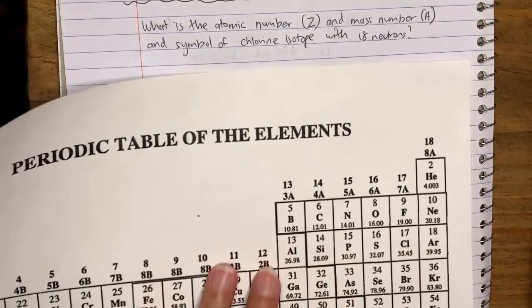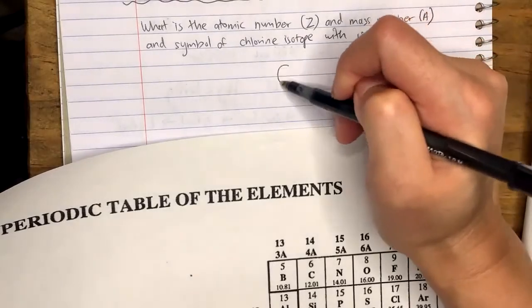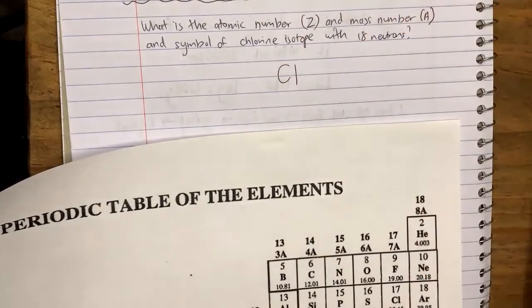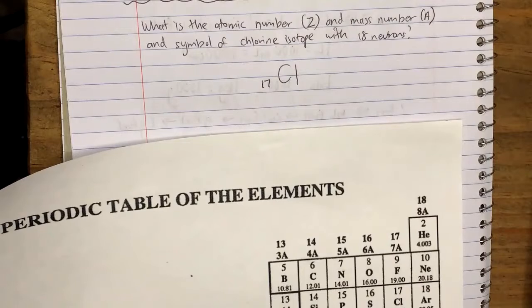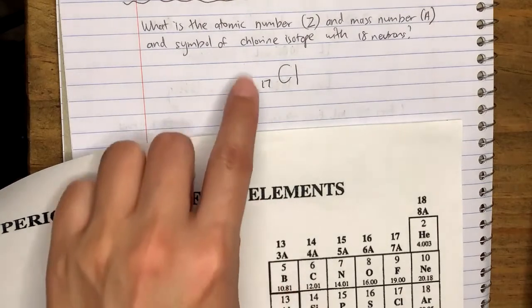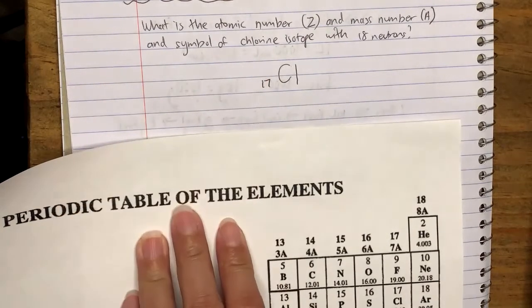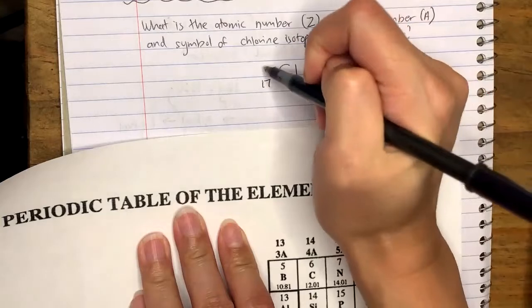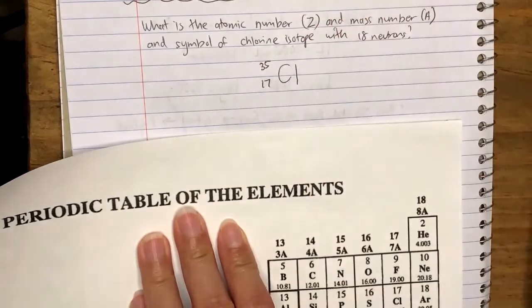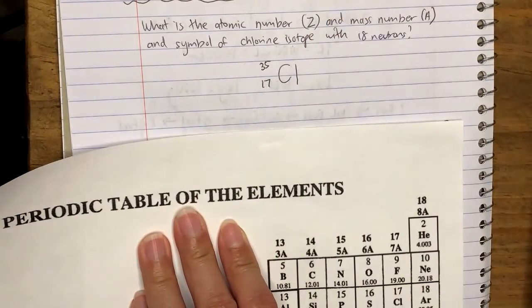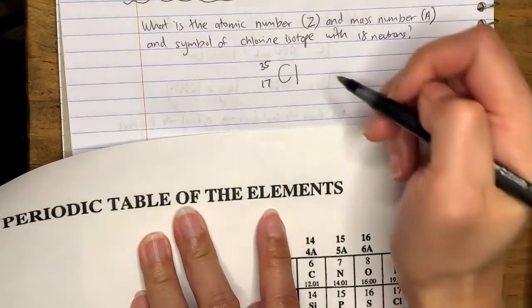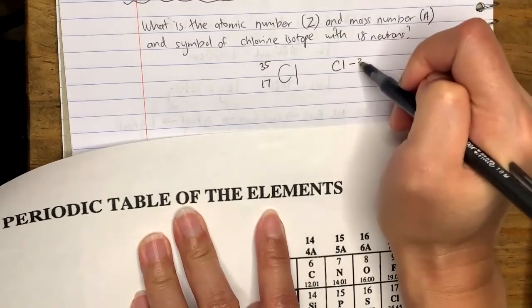If you were to write it, it would be Cl as your symbol, 17 on the bottom. Then it says the isotope has 18 neutrons, so you take 17 plus 18 to get the mass number A that goes on the top. 17 plus 18 is 35. That's how you would write the symbol, or sometimes they'll just call it Cl-35.